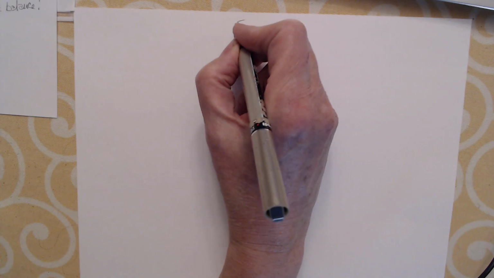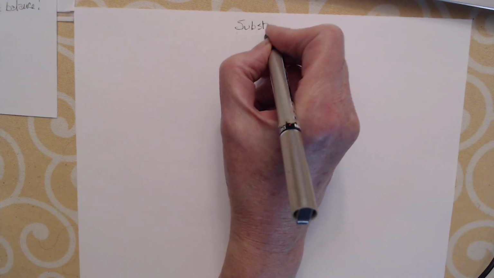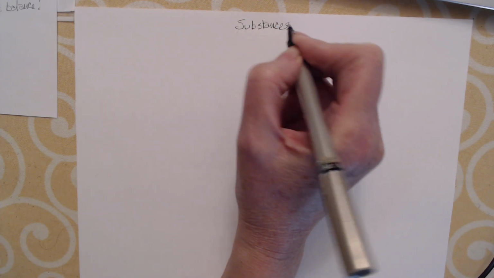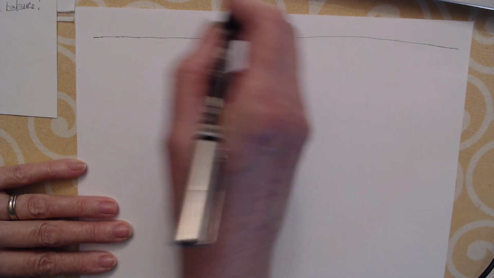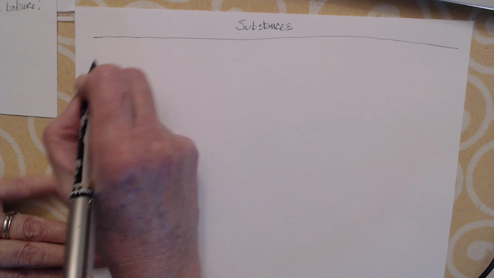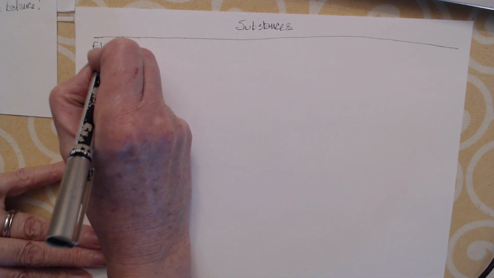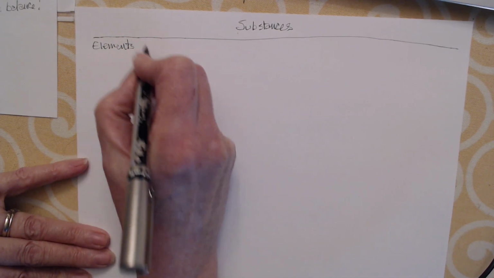This is a video that will just summarize what we've learned so far about the 4 types of substances. So if you're following along at home, you can get a blank piece of paper and make a little chart. We're just going to chart these out so it all makes sense. Our types are going to be elements.